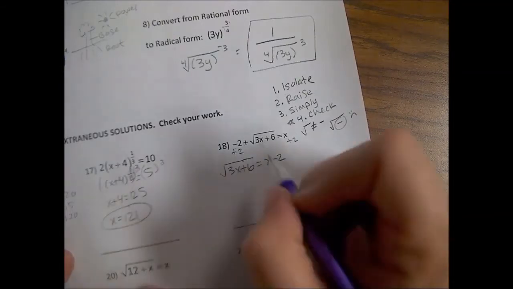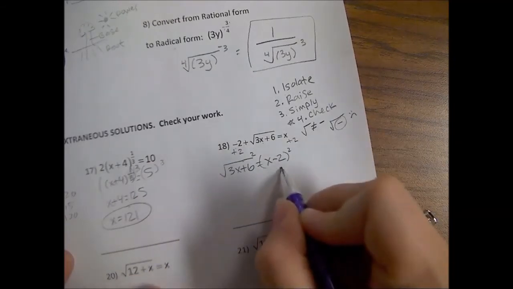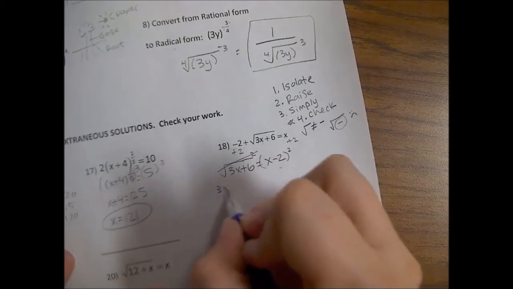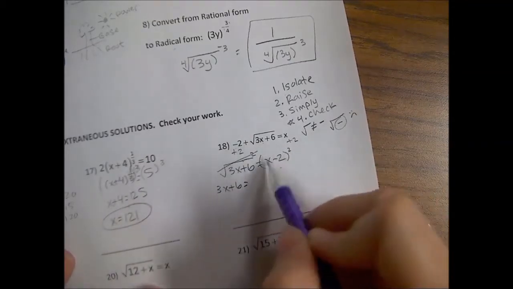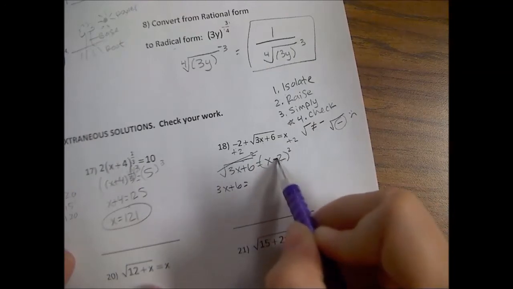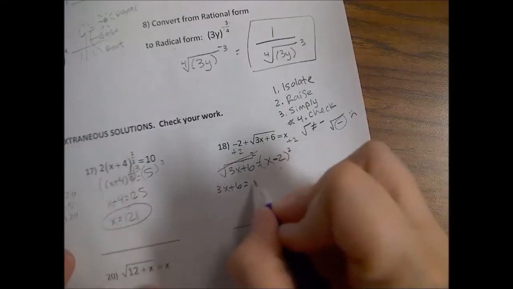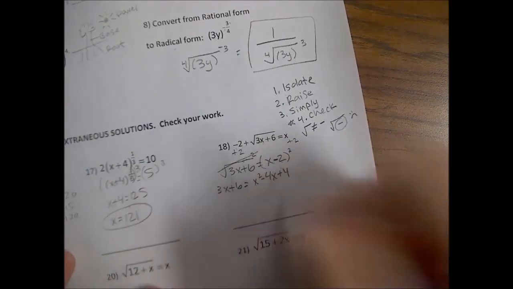Right? This one's going to be fun because when I square both sides, look what I get to do. I get to FOIL over here. So radical goes away. We have 3x plus 6 is equal to, remember, you do not distribute. There's a minus sign. You can't do that. You have to do x minus 2 times x minus 2. So that will give me x squared minus 4x plus 4.